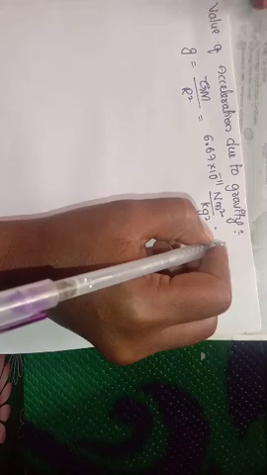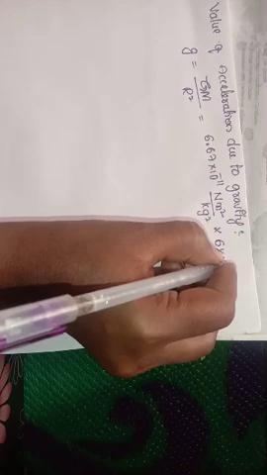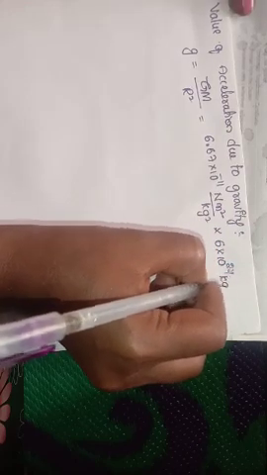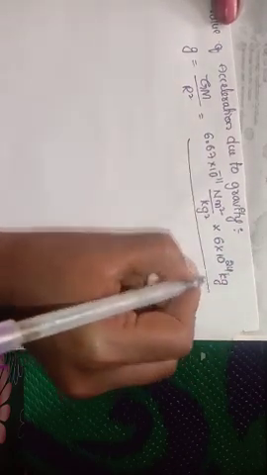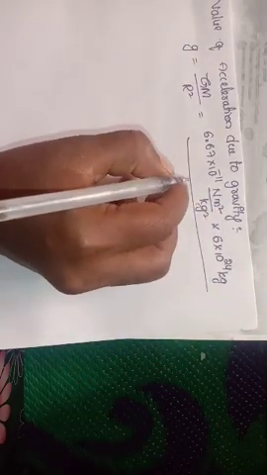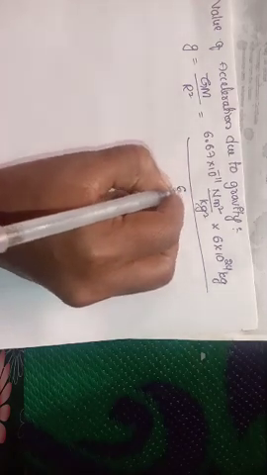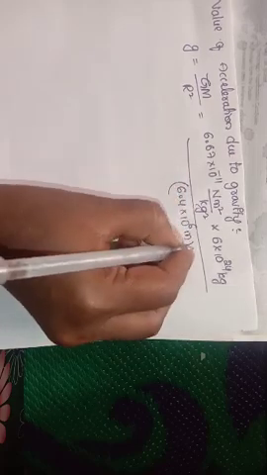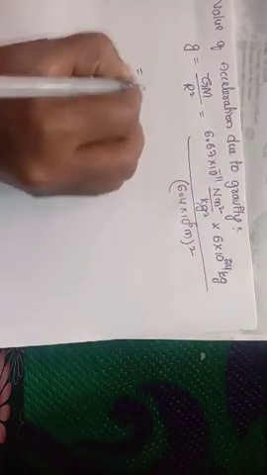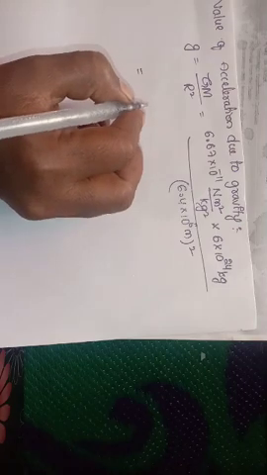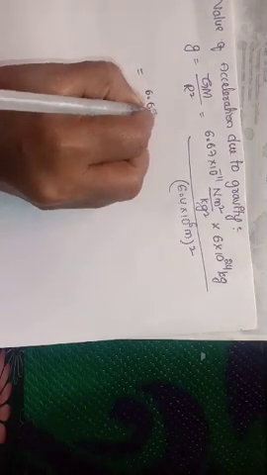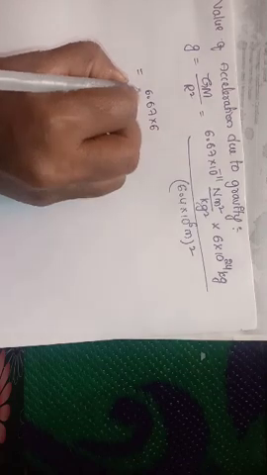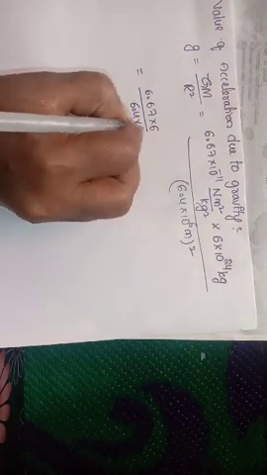Next, what about the mass of the earth? The mass of the earth is 6 into 10 to the power of 24 kg, divided by the radius of the earth, that is 6.4 into 10 to the power of 6 meter, squared, because it is R square. Here kg cancels. So I'm separating values and 10 powers: 6.67 into 6 divided by 6.4 into 6.4.